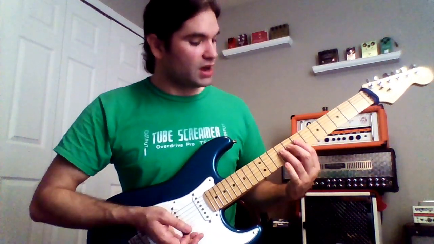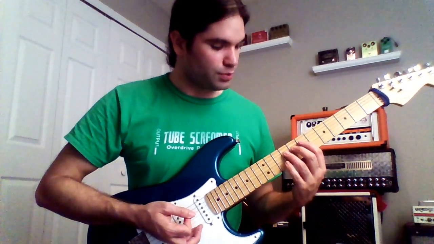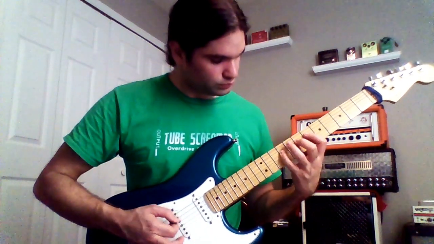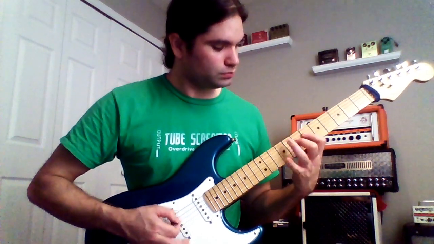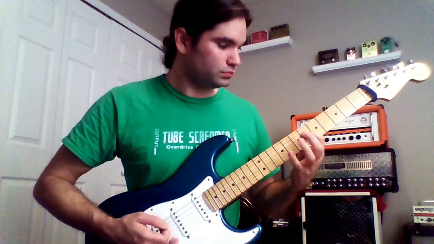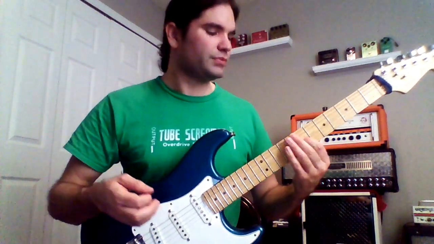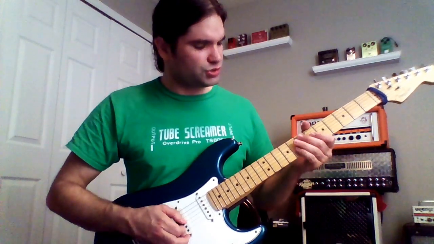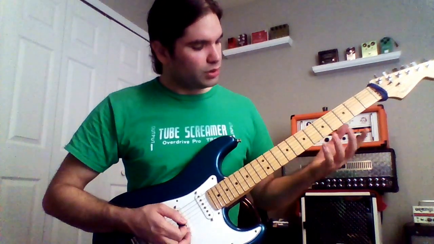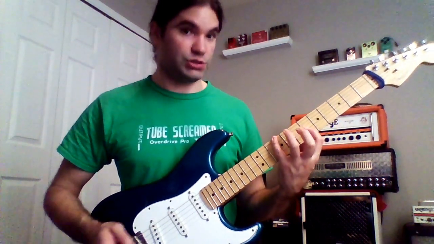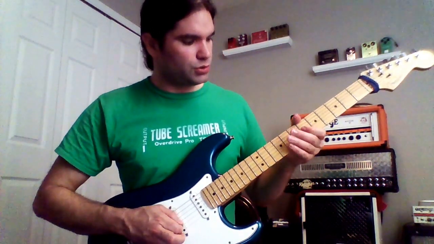So I knew this 9th fret 4th string note was part of the scale. And then I thought, how can I figure out what's on the next string? Well, I know I've got this other octave shape here, so maybe I can play this note too.